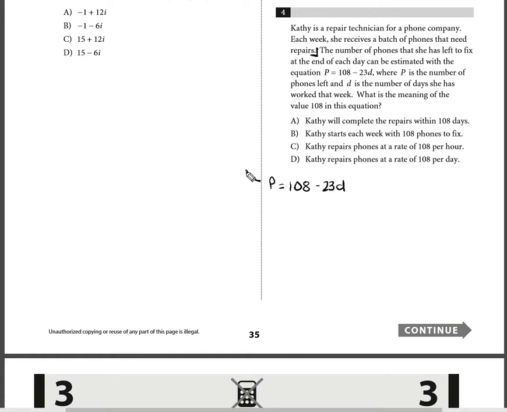Where P is the number of phones left, so that's how many she still has to fix by the end of the week. D is the number of days that she worked. Okay, what is the meaning of the value 108?